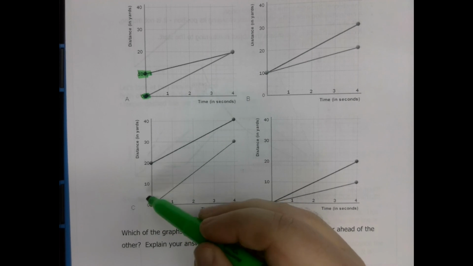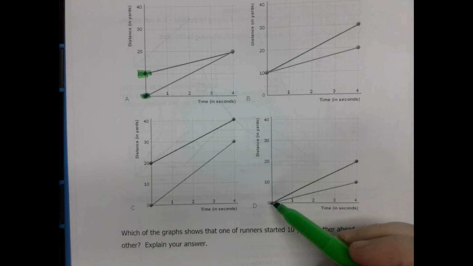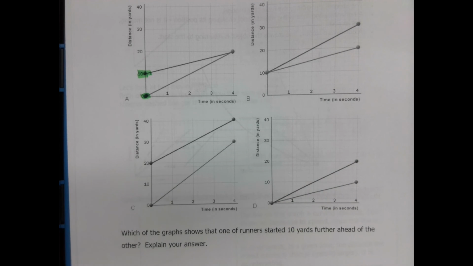Here, they started with a distance of 20 away. And here, they started at the same spot. Alright. So we look at their distance values at the start, because it says started. Make sense?